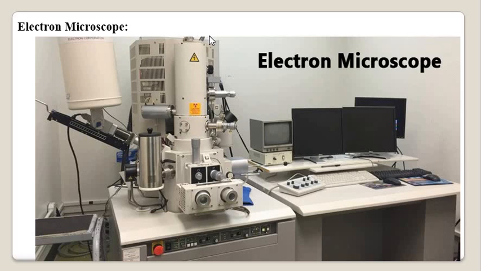Then the magnification system comprises lenses. In a light microscope, magnifying lenses are there, so the objective lens and optical lens are there, whereas in the electron microscope, electromagnetic coils are used as the magnification system. In a light microscope, condenser, objective and ocular lenses are used.